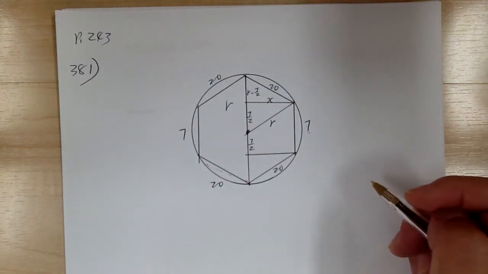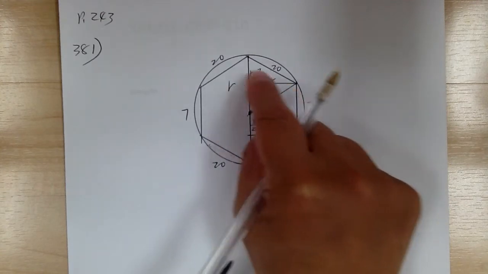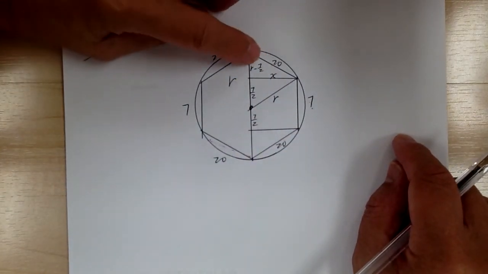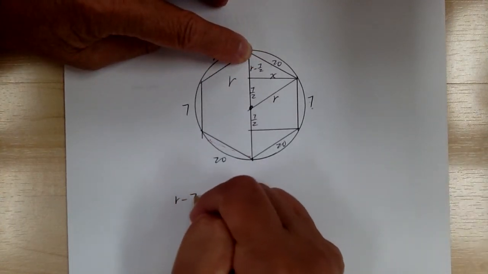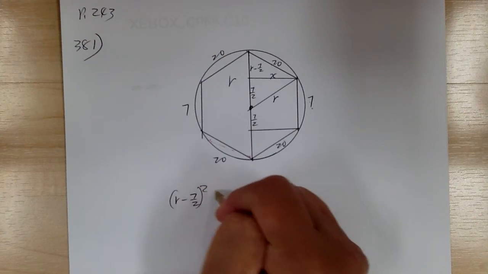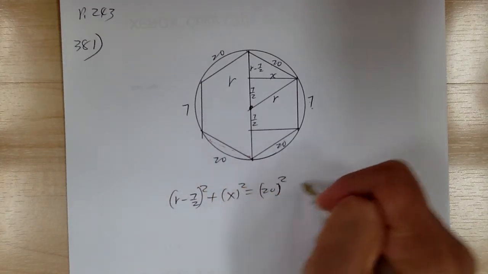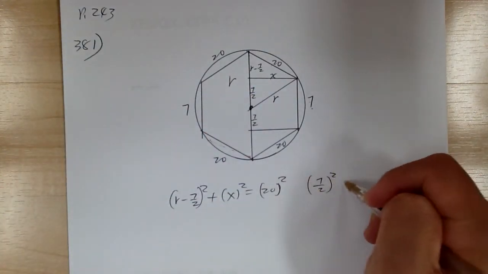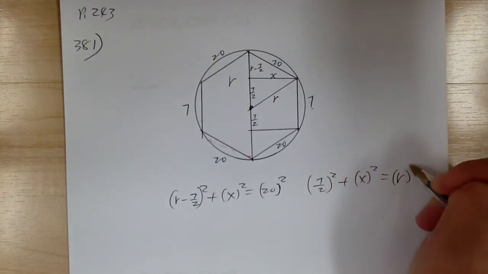Now we're going to write the Pythagorean theorem for the two triangles because we've got two variables, so we need two equations. For this triangle, we have (r minus 7/2) squared plus x squared equal to 20 squared. For the lower triangle, we have (7/2) squared plus x squared equal to r squared.